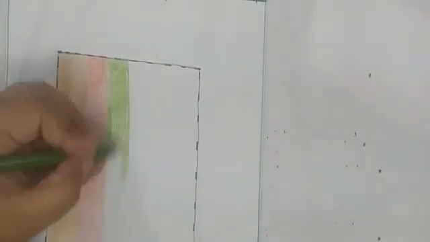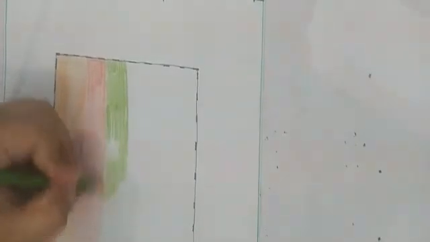So orange color and black color. Okay. Now the next one is green. We use green color. Okay. Like this. Green color. Okay. Orange, red, and green. Okay. First we trace the square shape and then we color it.